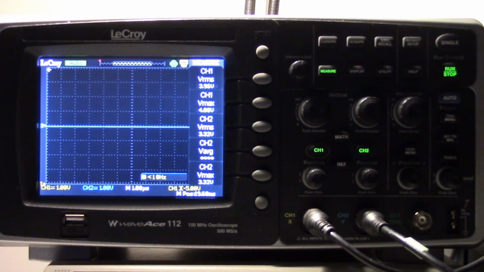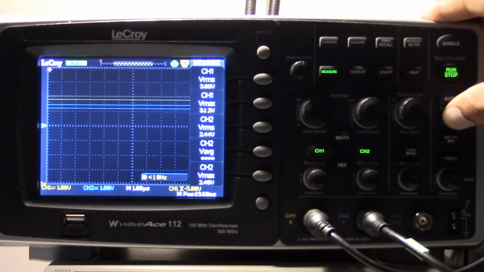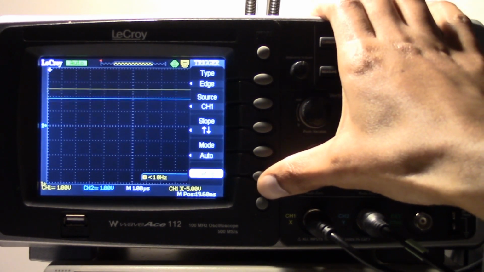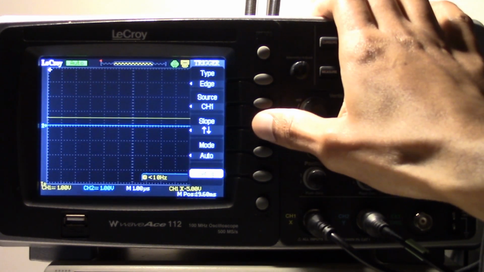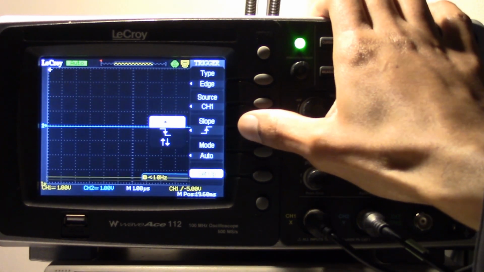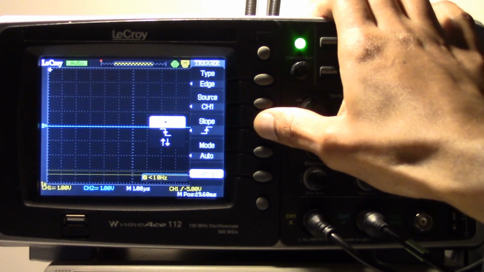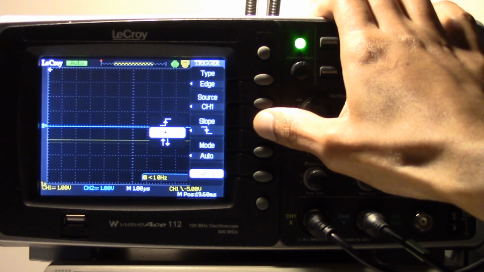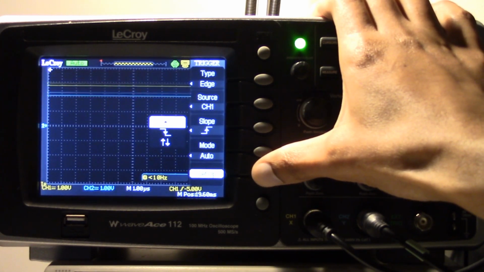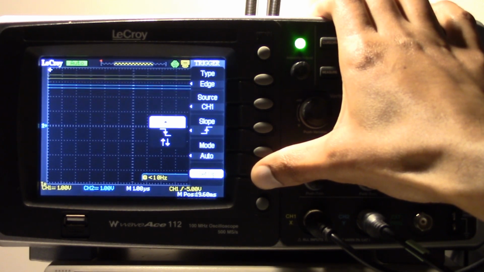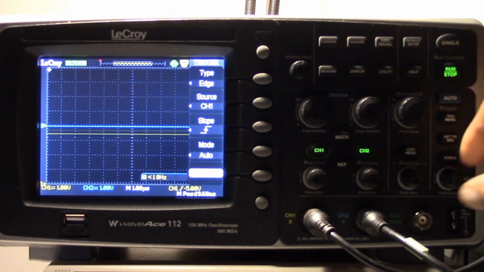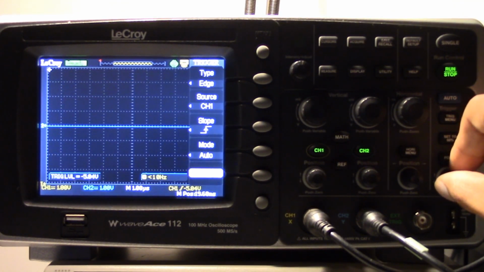Now, as far as the trigger is concerned, what I did with the trigger is I put the trigger down really low. I mean, the slope, I don't think it has to be anything else. Okay, so the slope doesn't have to be up and down. If it's down, let's see, it'll still trigger. But what I did with the trigger is I put it really low. I put it basically off the screen. And let me get out of this menu. Okay, so the trigger level is at like -5 volts.